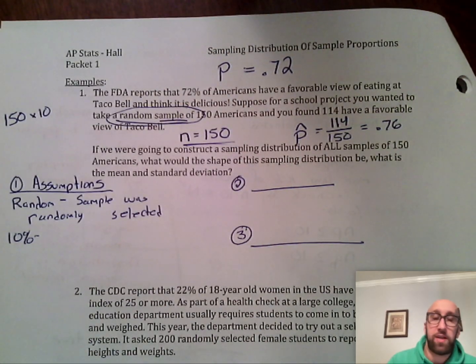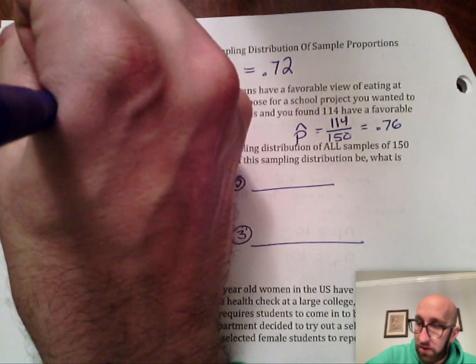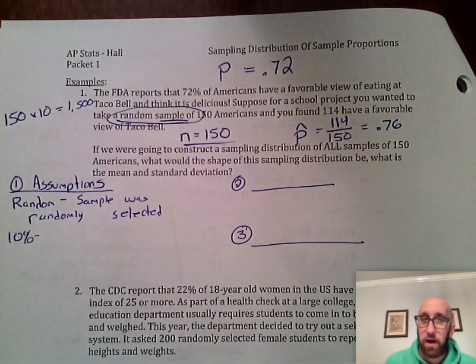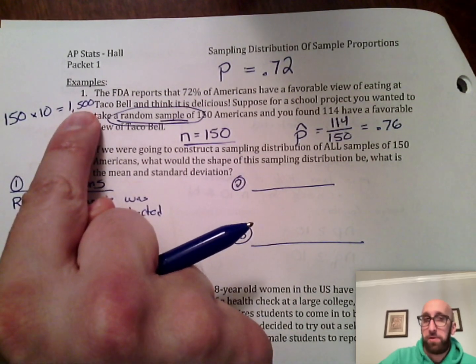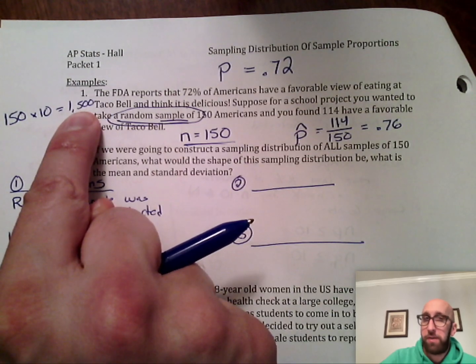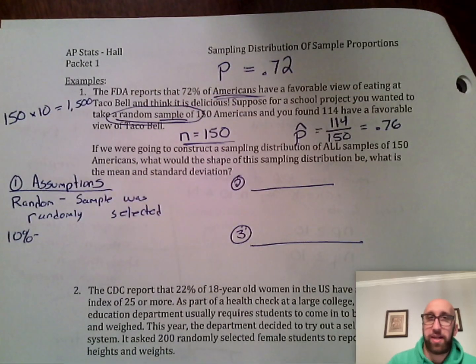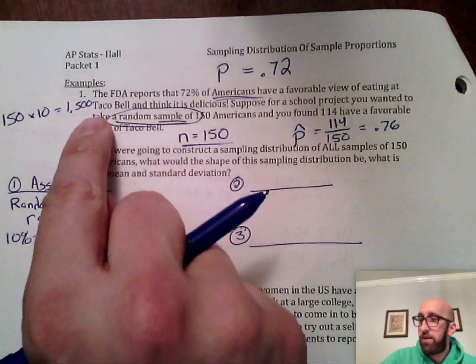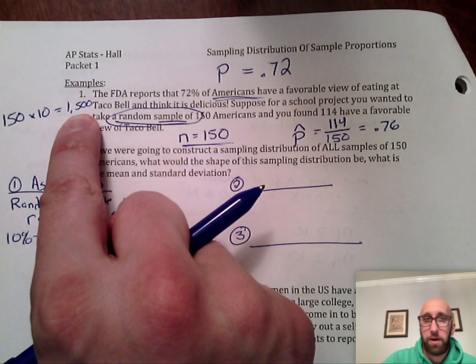If you do that, I get 1,500. So how you check it is you ask yourself, do I believe my population is bigger than 1,500 people? Well, since we're talking about Americans as my population, yes, I do believe there's more than 1,500 Americans in my population.